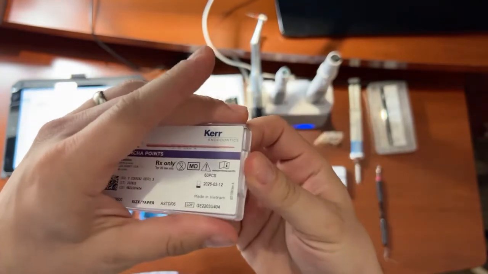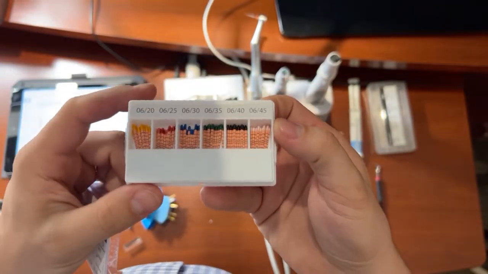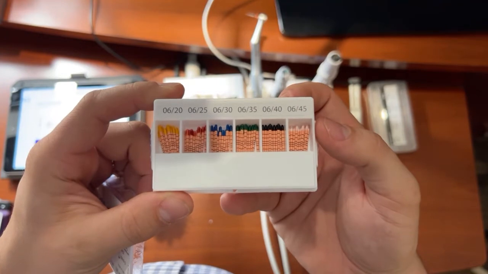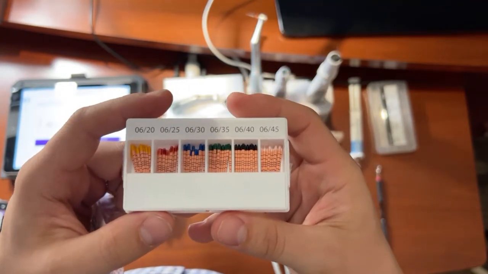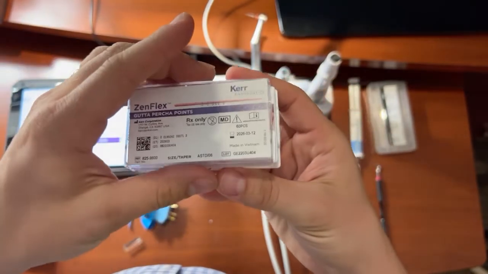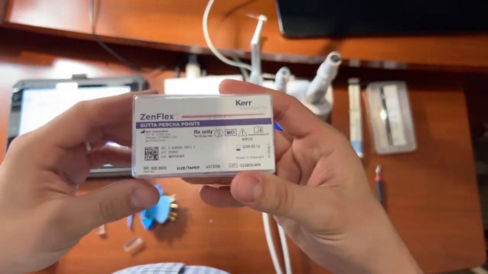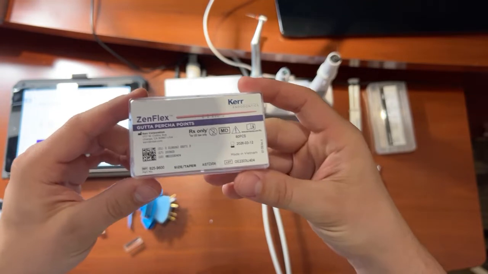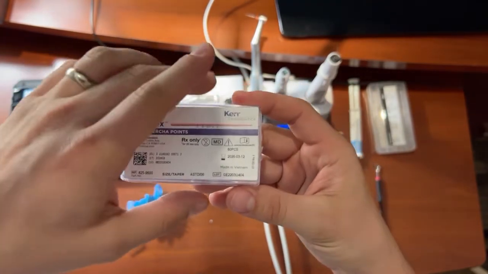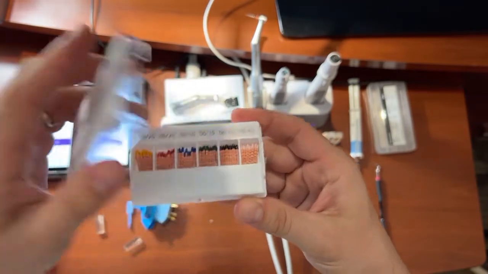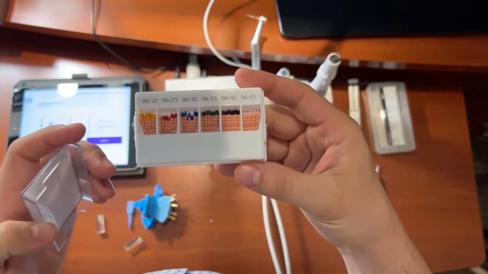So when you open it up, you're gonna have all the different sizes. So you have 2006, 25, all the way through 4506. And this is an assorted pack. So if you needed to get a higher size, you could, because ZenFlex goes all the way up to 55 size files, and it goes in 06 and 04 tapers.